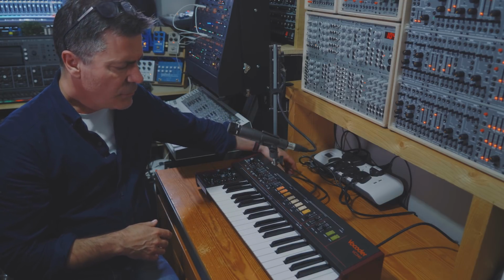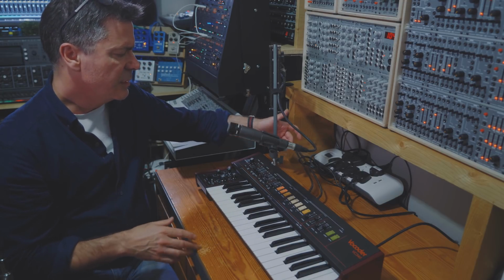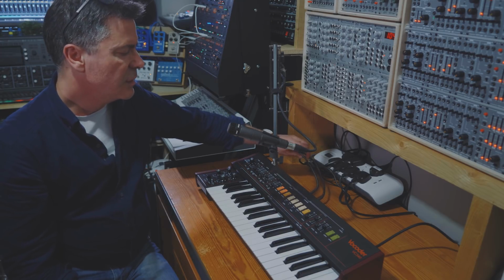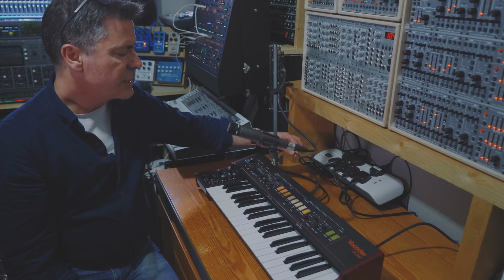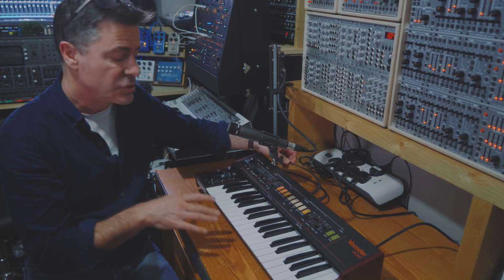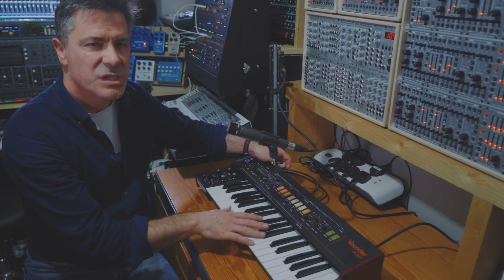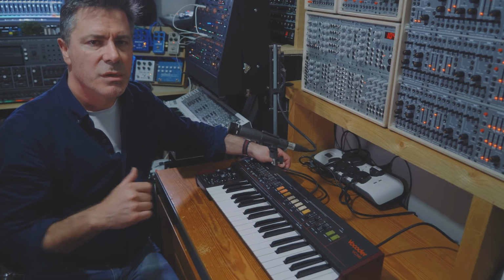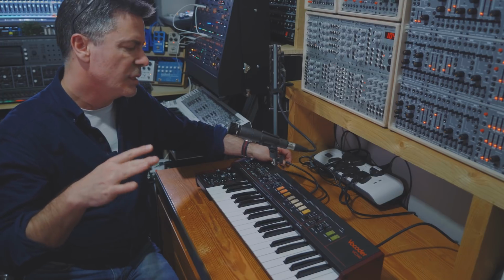So the way I'm going to be using this vocoder here is I've actually got two audio inputs into the back of it. This audio input is actually going to be providing the synthesizer sound, so I'm not going to use the internal synth sound of this vocoder. I'm going to be trying out a few different ones on my Korg Kronos and see which ones I like.